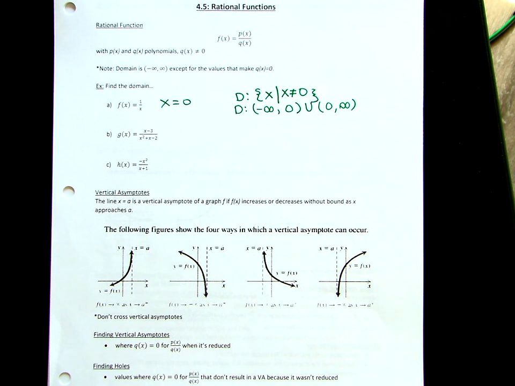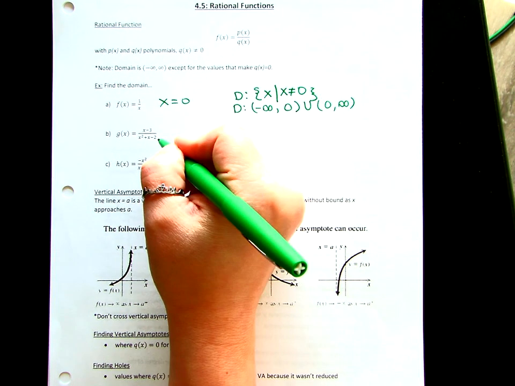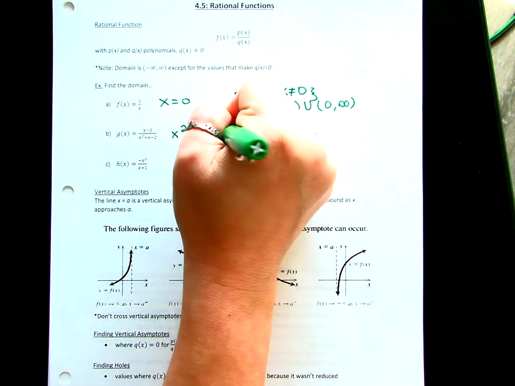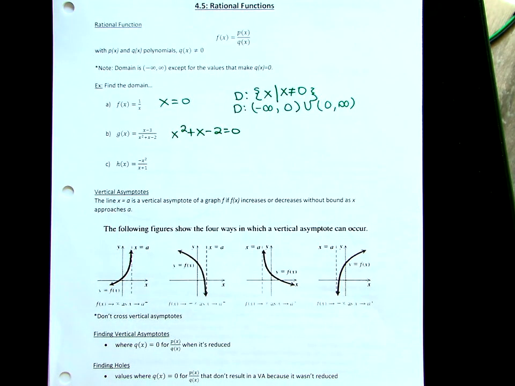So let's look at B. We have g of x equals x minus 3 all over x squared plus x minus 2. So we need to figure out where our trouble spots are. Our trouble spots are going to come when our denominator equals 0. So we need to factor it. It's a quadratic, yeah?